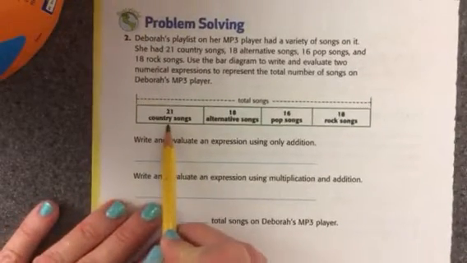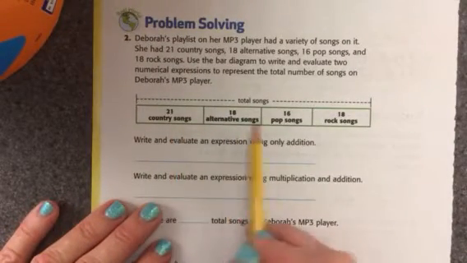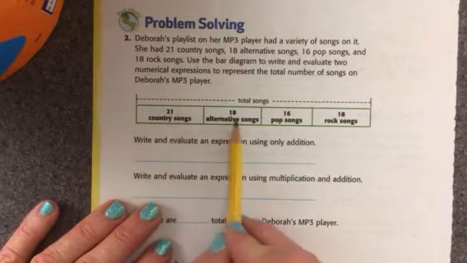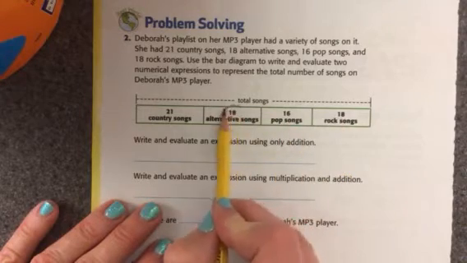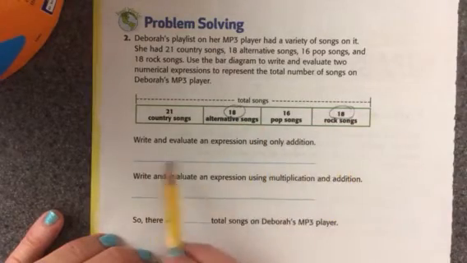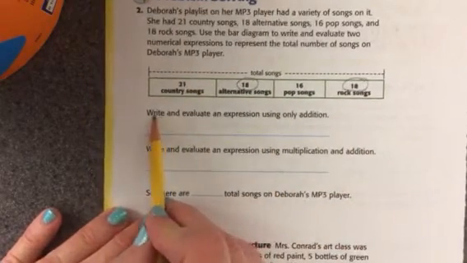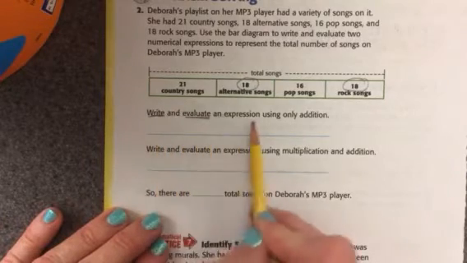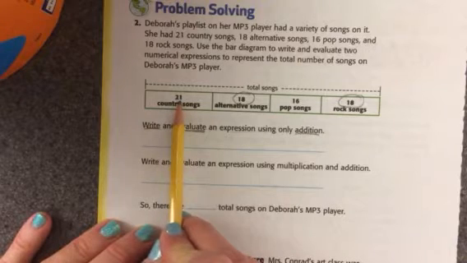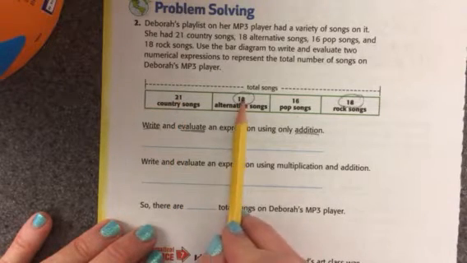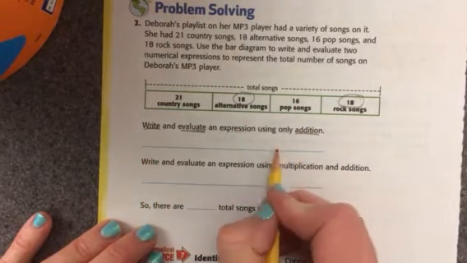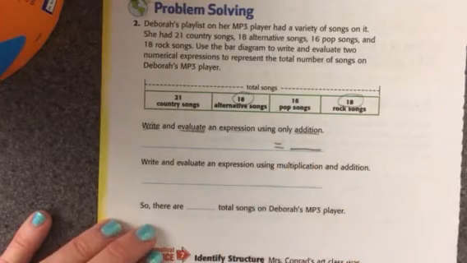Okay, so here's 21 country songs, 18 alternative songs, 16 pop songs, and 18 rock songs. As I look at these numbers, I have a 21, an 18, a 16, and an 18. So right there I noticed 2 groups that are the same. That'll help me as I'm writing them down. Okay, first I'm going to write and evaluate an expression using only addition. So that means I'm going to add country songs, 21, plus alternative songs, 18, plus 16, plus 18. So you'll write the numbers down, all 4 of them, and then you'll add them together and get your answer.